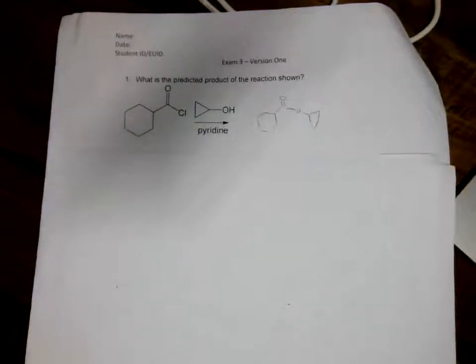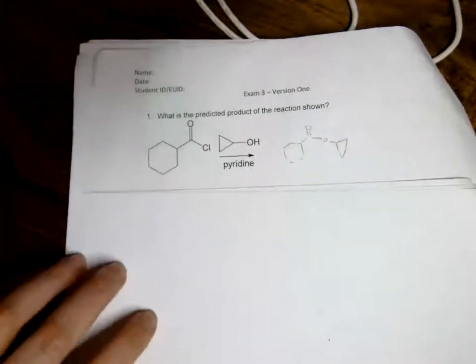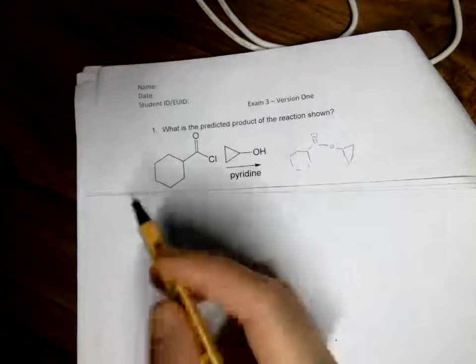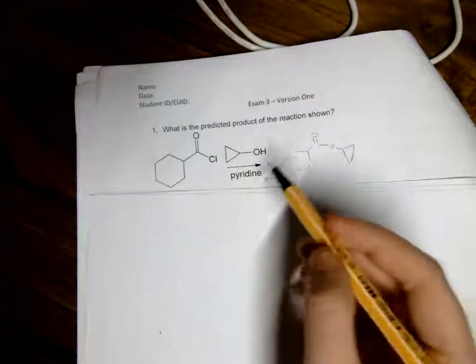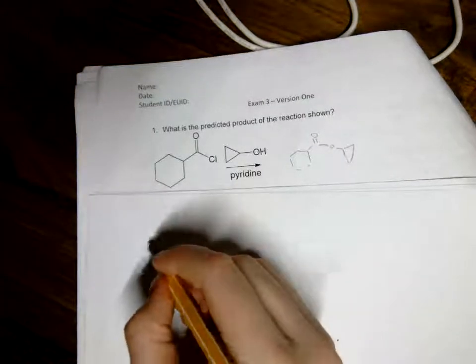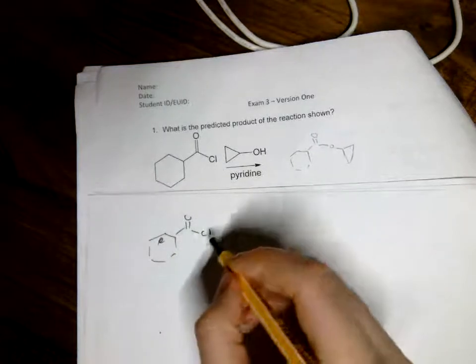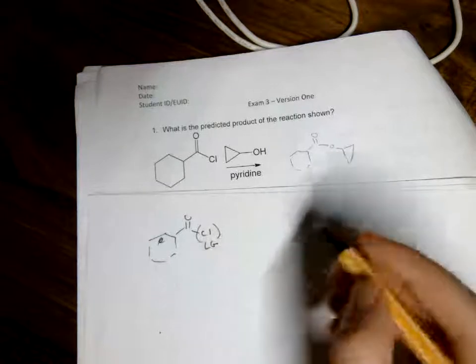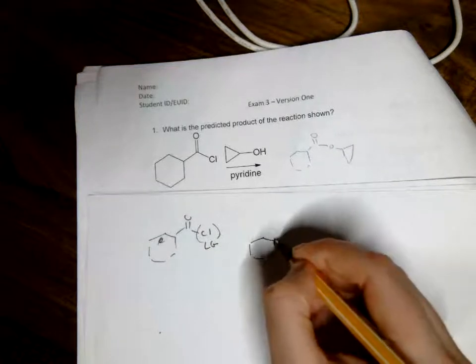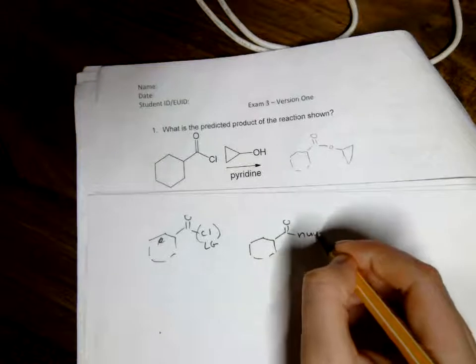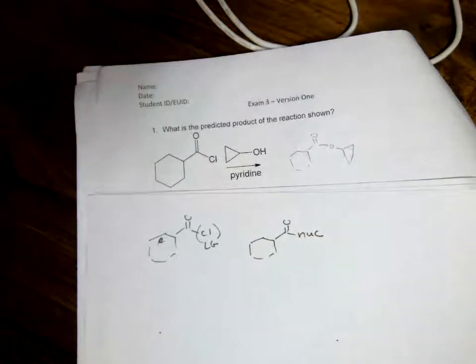So the answer key is already posted, so it's not like it's a surprise what's going to happen, but I'll tell you how my thought process was for each of these questions and how I ended up choosing the answer I did. Whenever I see an acyl chloride of any kind, this isn't a benzene ring, I'm assuming that the chlorine is going to be the leaving group and it's going to be replaced with a nucleophile. And usually these are weak nucleophiles.